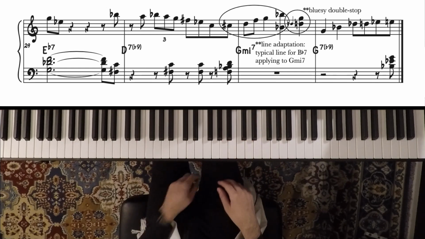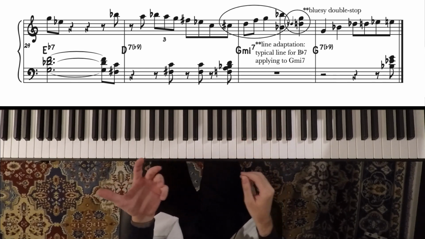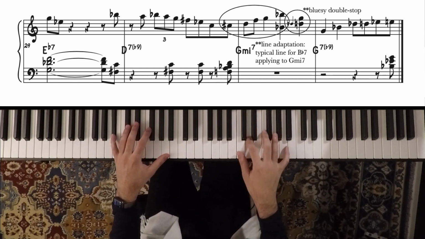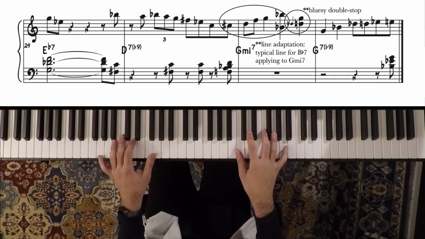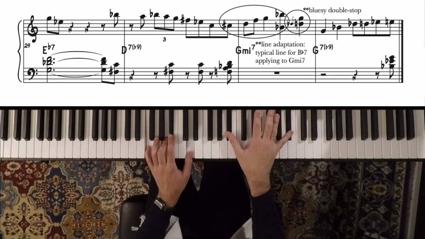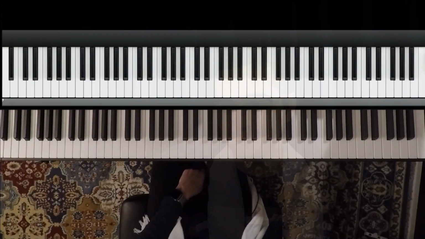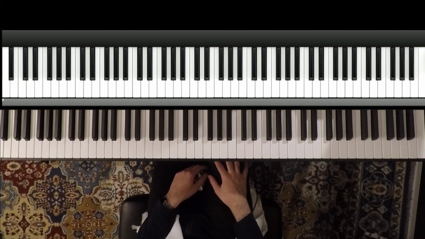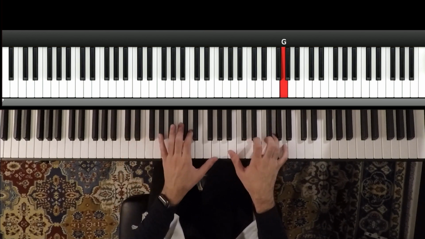Okay, there are a couple last things I want to point out with this line here. So that's typically something you'd expect to hear over B flat 7, like in a blues. Right? But here he's applying it over G minor 7. Right? So that shows you line adaptation, right? A lot of these lines you can apply to different keys, right? You can find different, not just different keys, but different chord types, right? So they have multiple chords that they can work over. It's a little bit of a different color, right? Over B flat 7, it means something different, right?